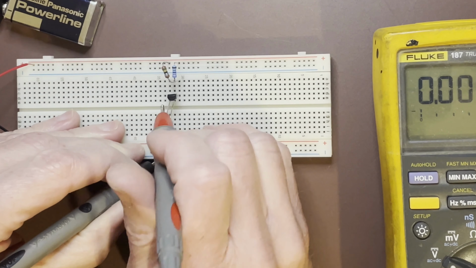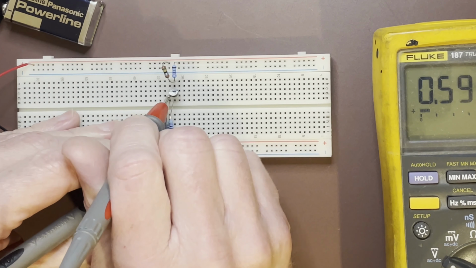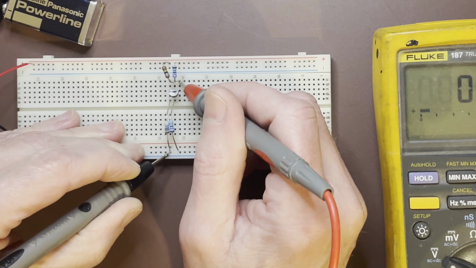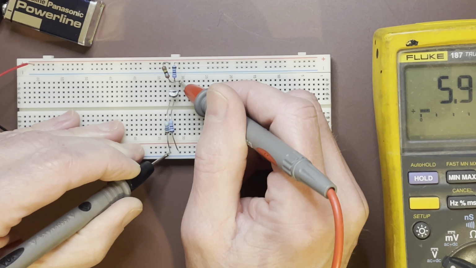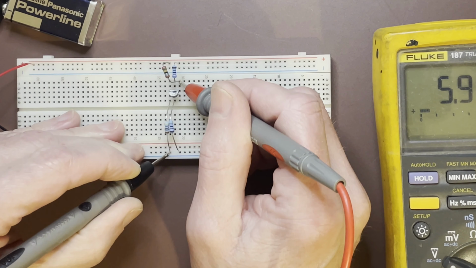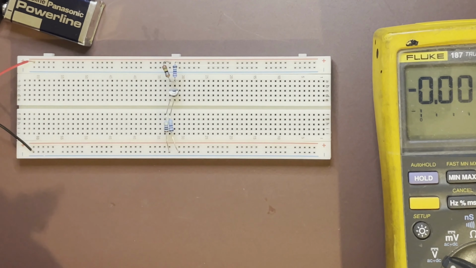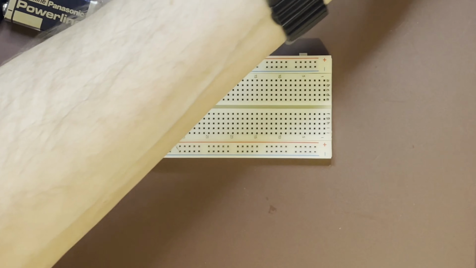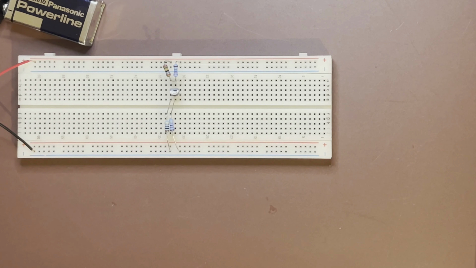But the emitter voltage is at 0.6, which is about what we're aiming for. And the collector voltage is 5.9, just under 6 volts. That's about 3 volts from the supply, which is again what we're aiming for. So that should be working as a linear amplifier with a gain of about 5. If I can actually connect it up to work, see what bits I've got here.